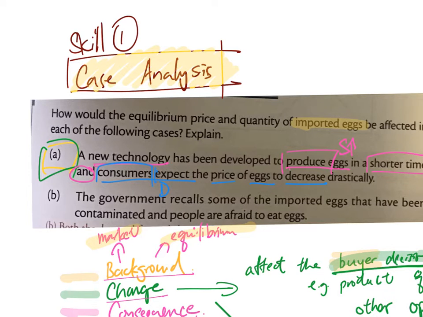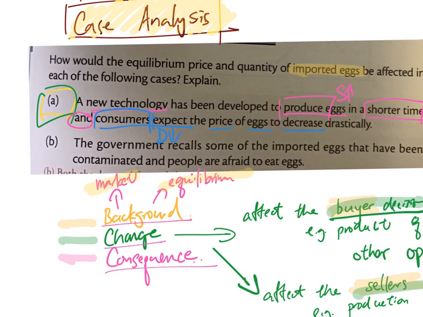I can buy it at a lower price in the future, so why buy it now? I buy less today. After that, I identify the two changes: supply increases, demand decreases.